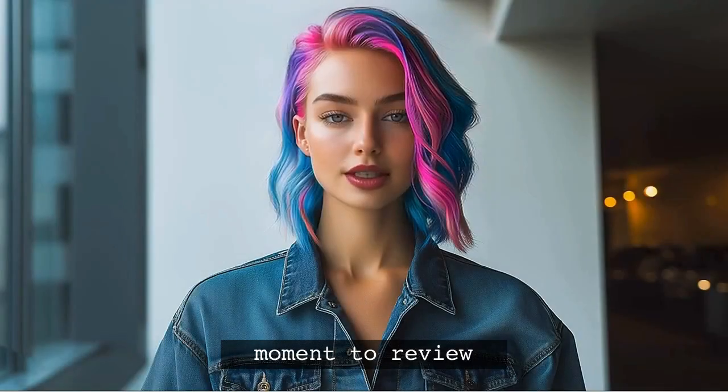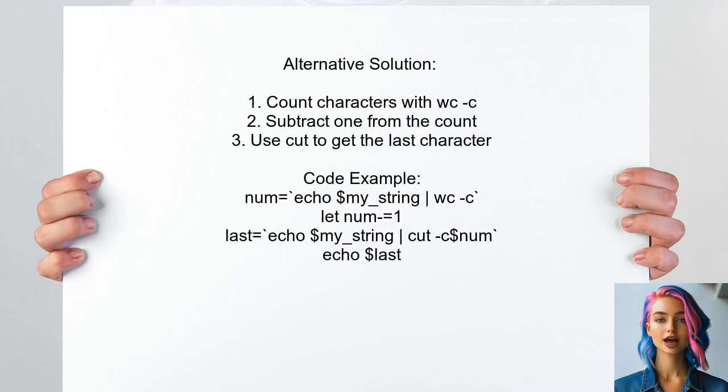Let's take a moment to review another user's answer. An alternative solution provided by a user involves using the wc command to count the characters in the string. They subtract one from this count to get the position of the last character. Then, they use the cut command to extract that character from the string.